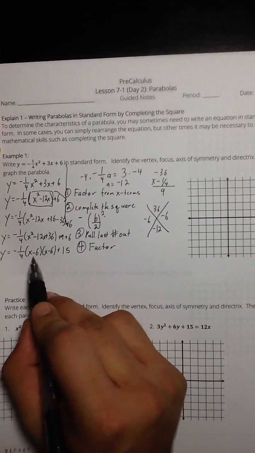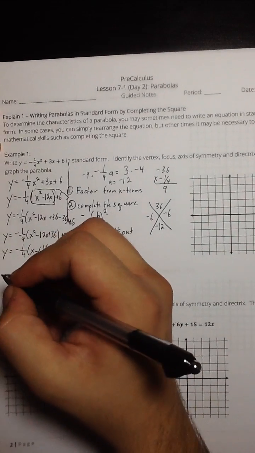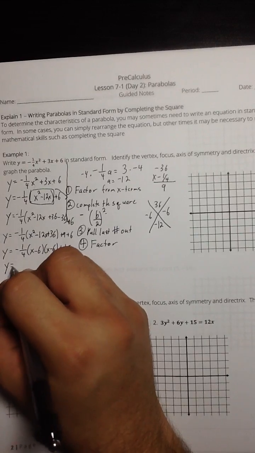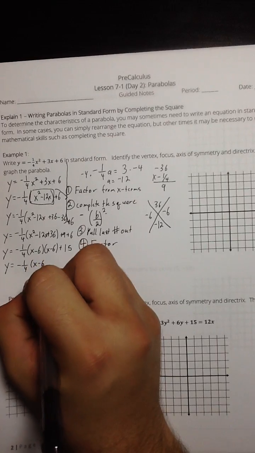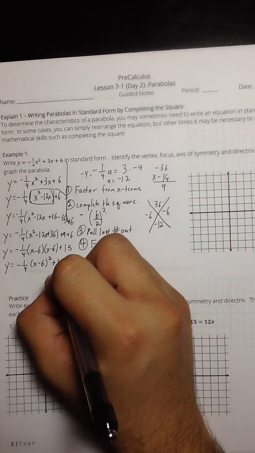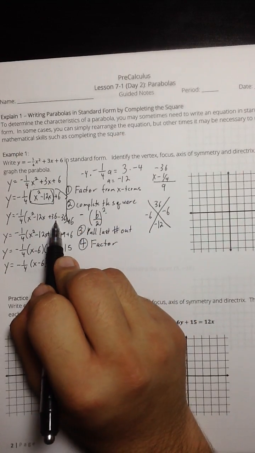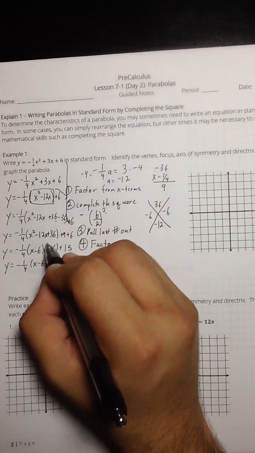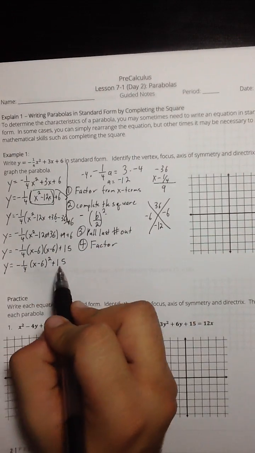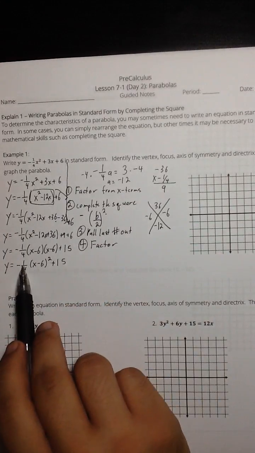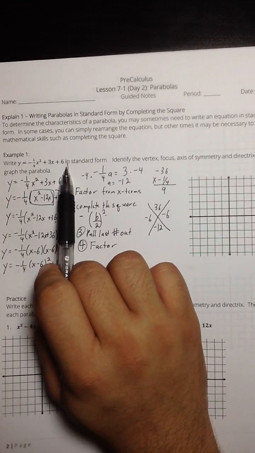But we notice we have the same thing twice here, and when you multiply the same thing by itself twice, that of course is the same thing as squaring it. So we have 1/4 x minus 6 squared plus 15. And that's why we did that crazy thing of adding the 36, because what that allowed us to do was split up this equation so that we got x minus 6 squared. And now this is starting to look a lot more like the standard form of the parabolic equation.